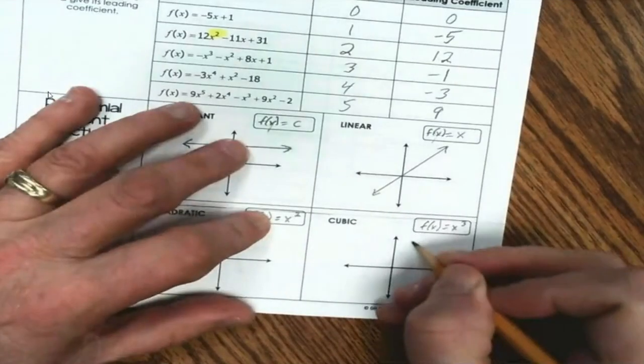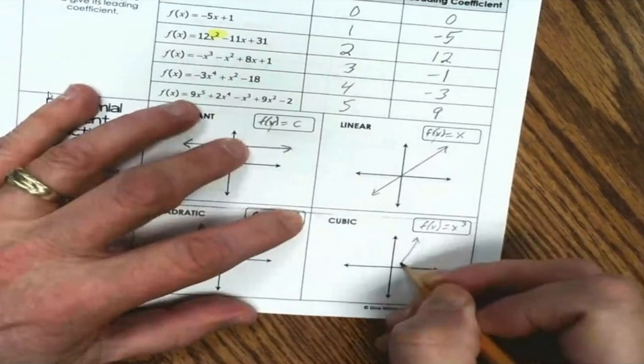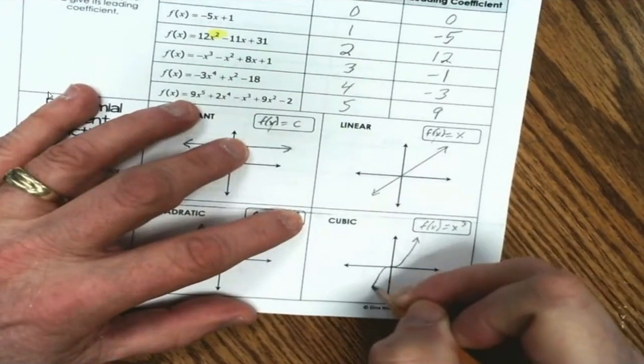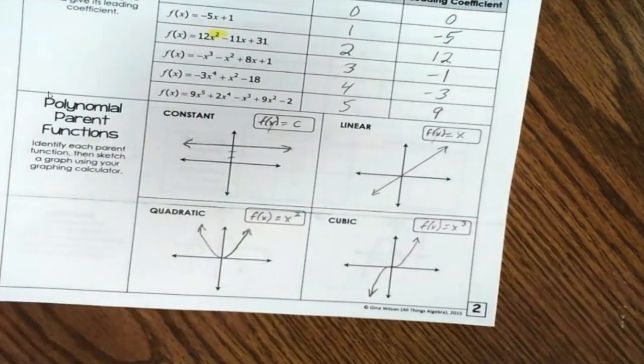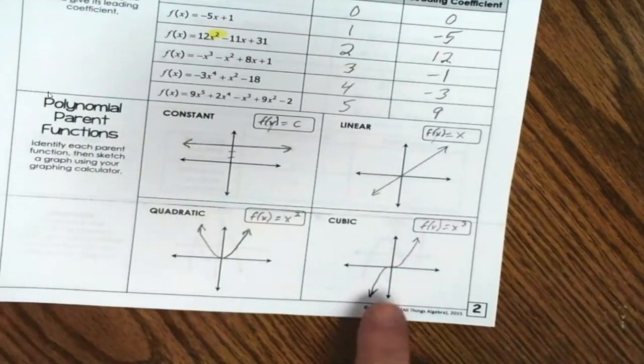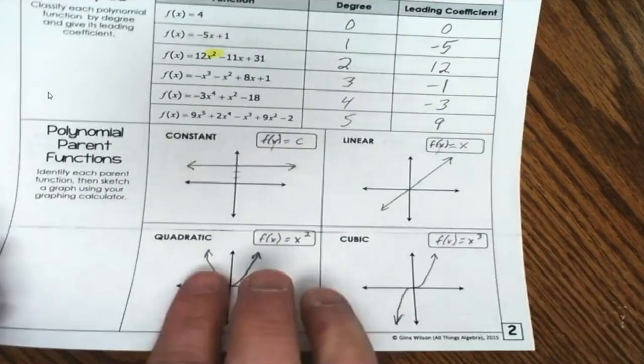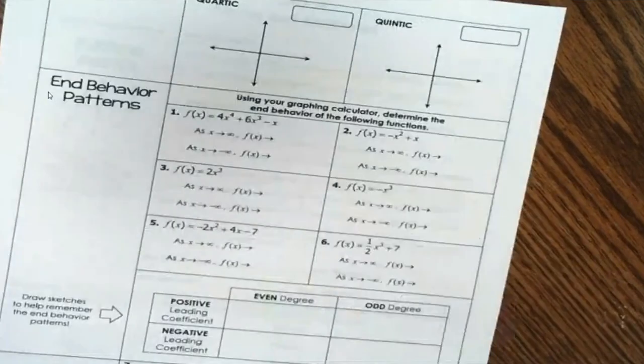So we can kind of draw that. It goes flat just a little bit right through there. So there's what the parent function looks like for a cubic function. All right, let's look at our next page of notes here.